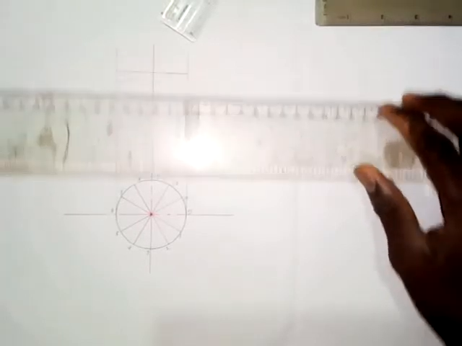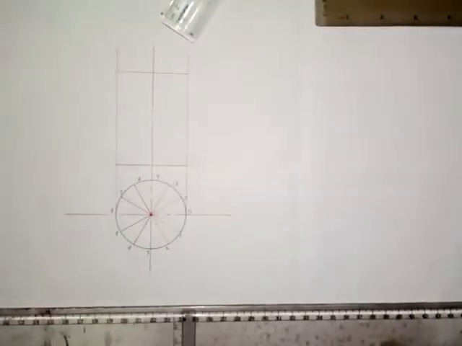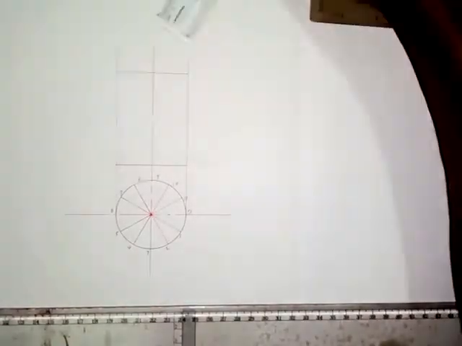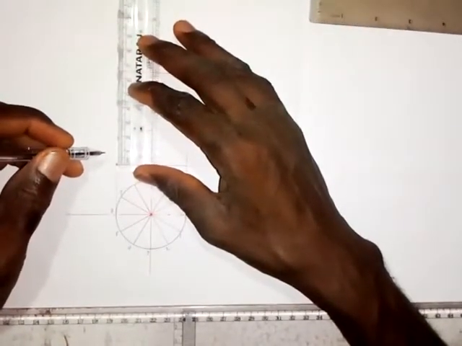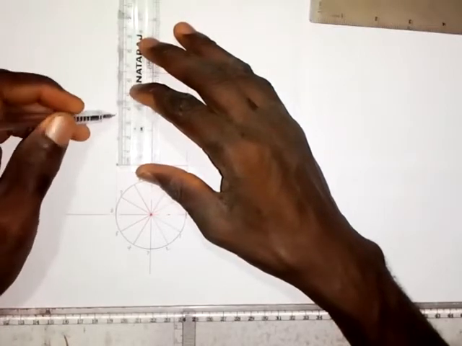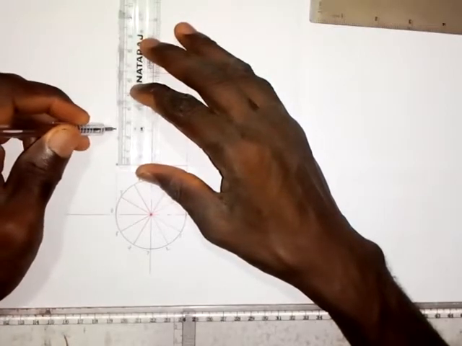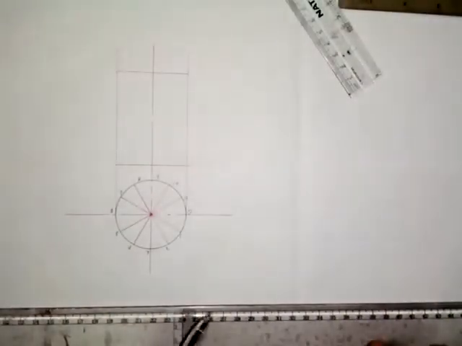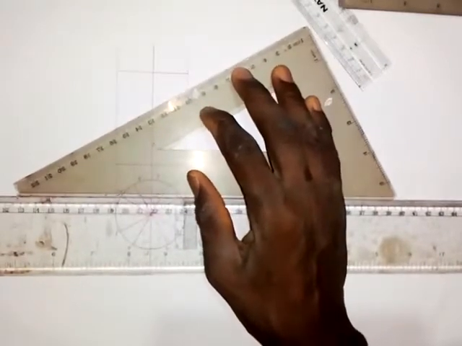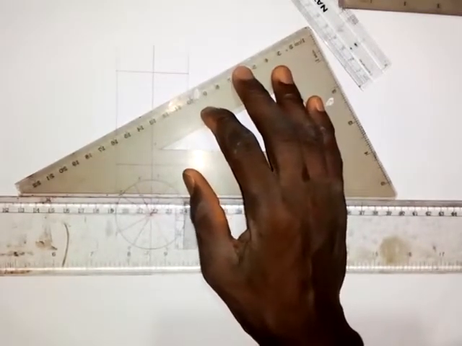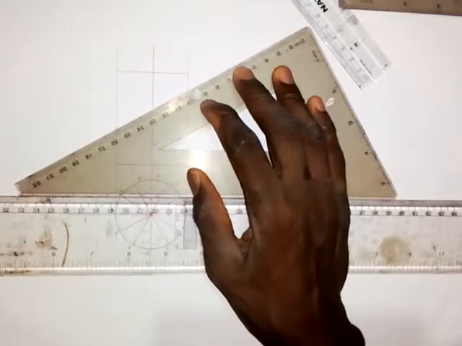Okay, now having drawn this horizontal line, the next thing I'm going to do is take a measurement of 25 millimeters from the base so that I can put the cutting plane. So this is 25 millimeters. Then with my 30-degree set square, as we know that the cutting plane is inclined at an angle of 30 degrees to the horizontal, I will draw the cutting plane.